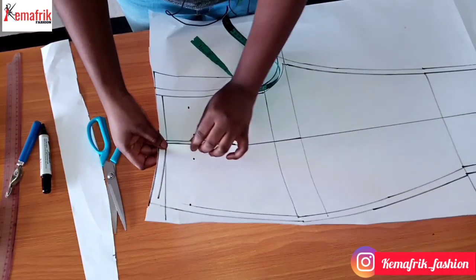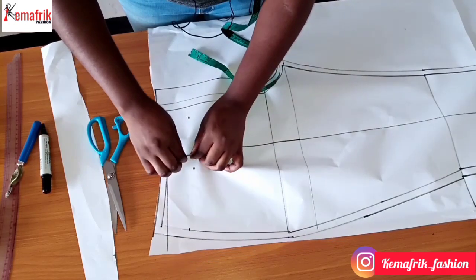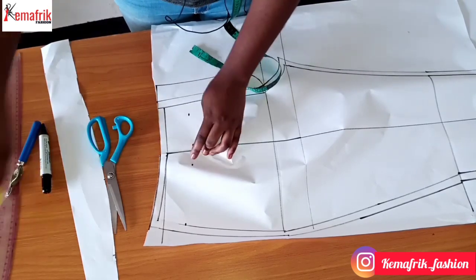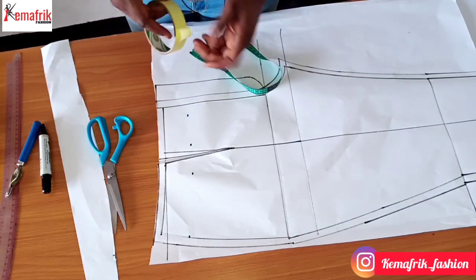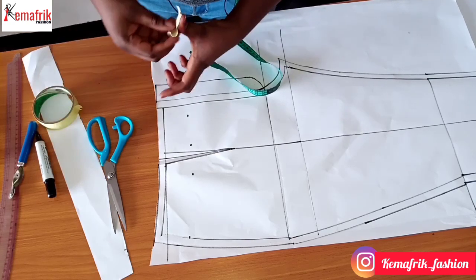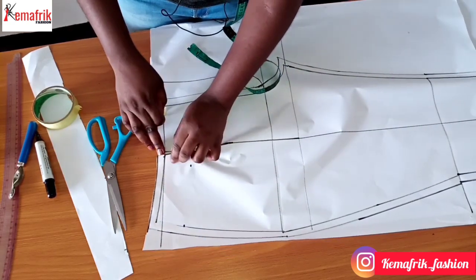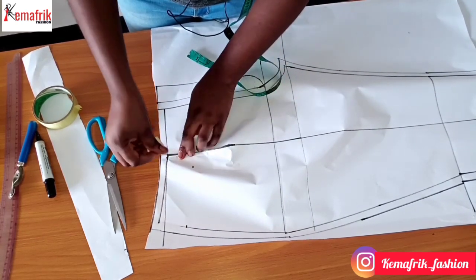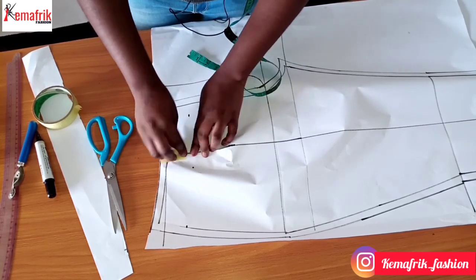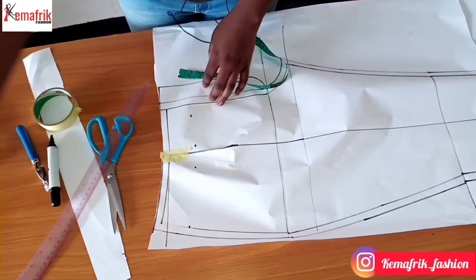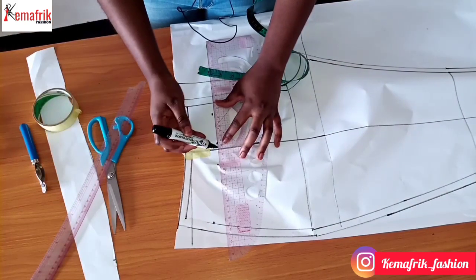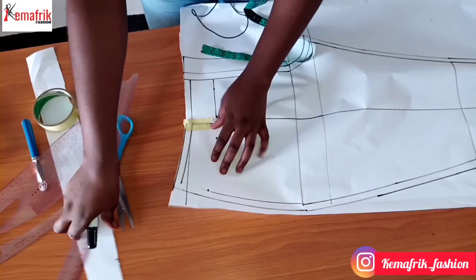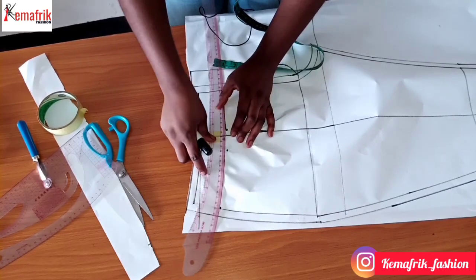Now I'm holding in my darts, and that's because I won't be needing a dart on my band. Next I'll be taping in the darts just to put it in place so I can mark out my band and cut out. Now I'm just going to mark out the 2 inches for my band. The other half is curvy, so I'm going to make use of my curve.